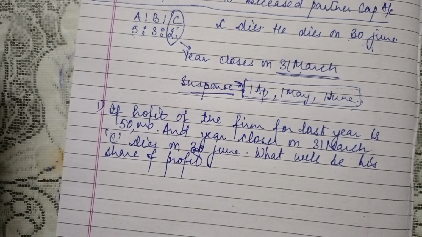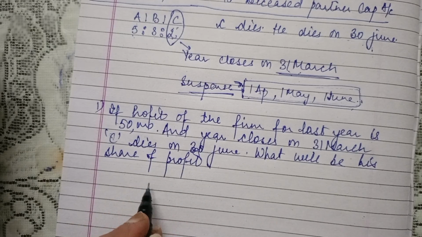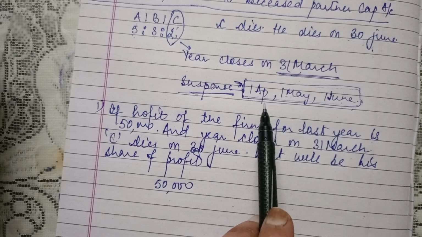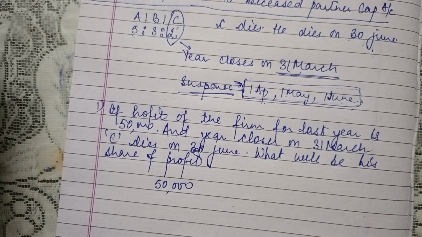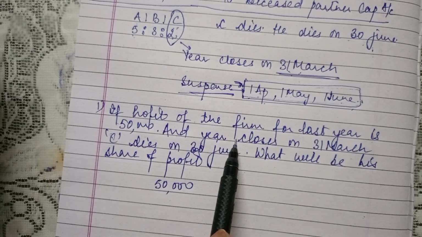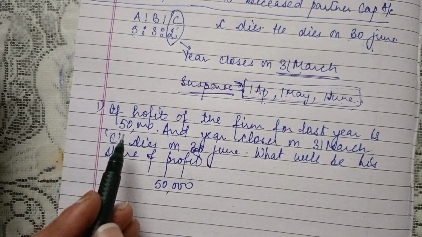To calculate his profit, you can apply one formula. We consider the profit of last year, because in those months our balance sheet is not prepared and we are not yet aware of the profit of these months. So we can consider the profit of last year for the calculation of the deceased partner's capital account.